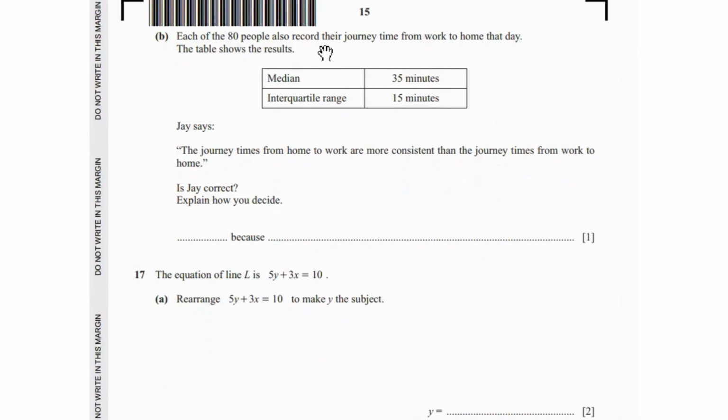Each of the 80 people also record their journey time from work to home that day. The table shows the results. J says the journey times from home to work are more consistent than the journey times from work to home. Is J correct? Explain how you decide. So for the previous part, we found the median to be 32 and the interquartile range was 10.